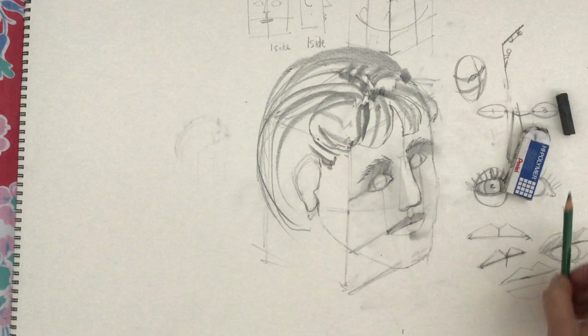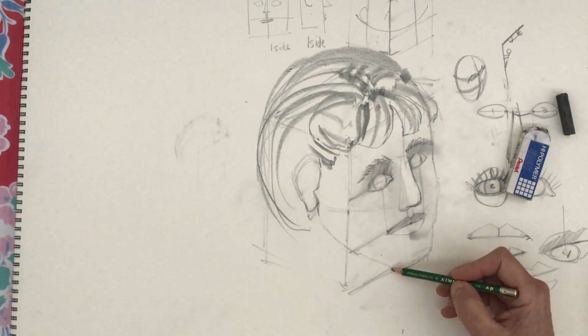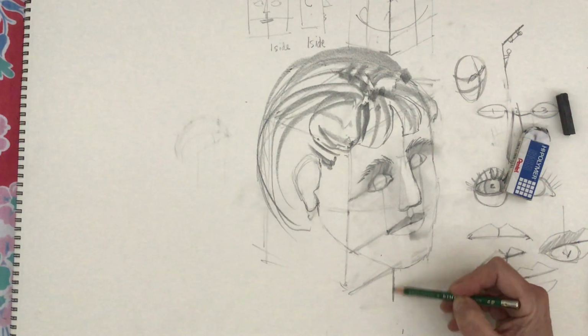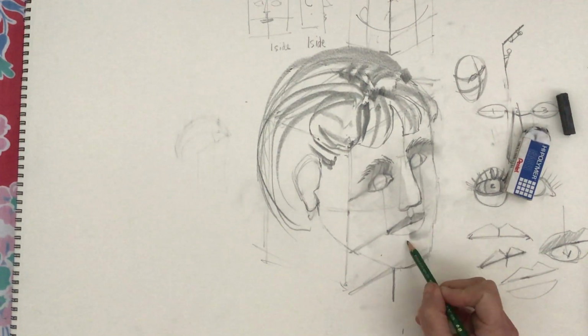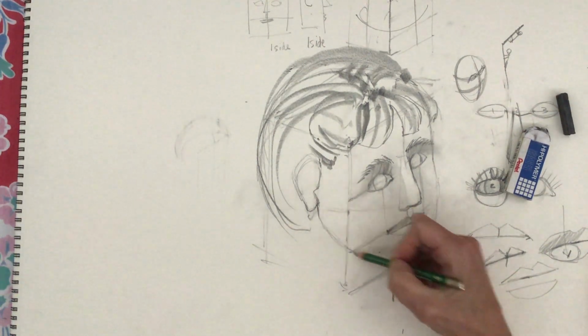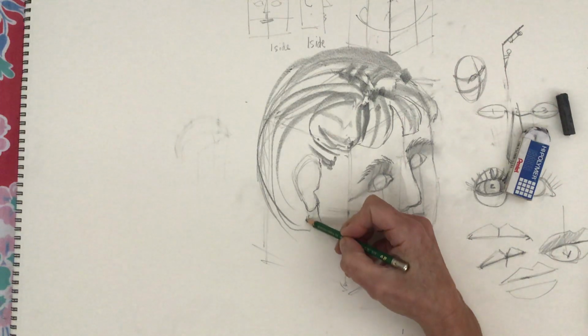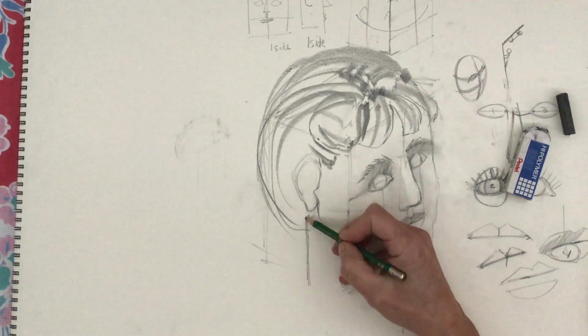And then here's what we want to know. We want to connect the head to the body. And so we're going to have neck. Closest to us is going to be the chin, and then comes the neck, and then the back of the neck.